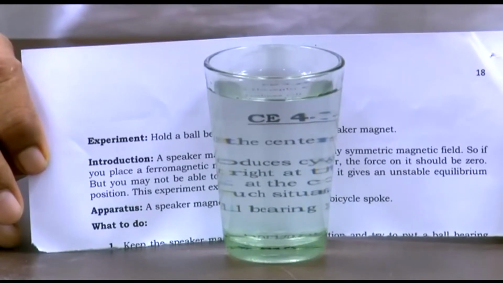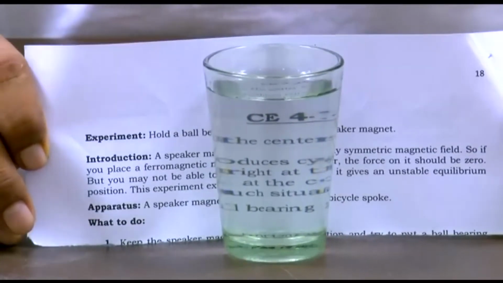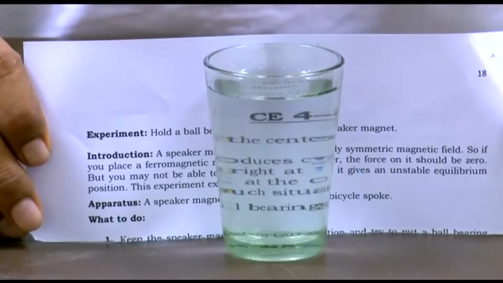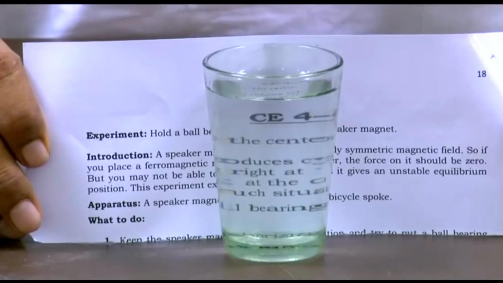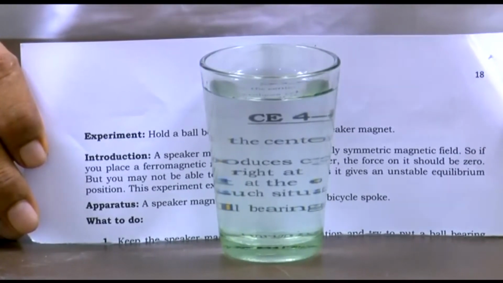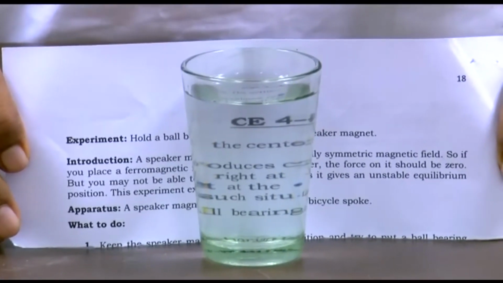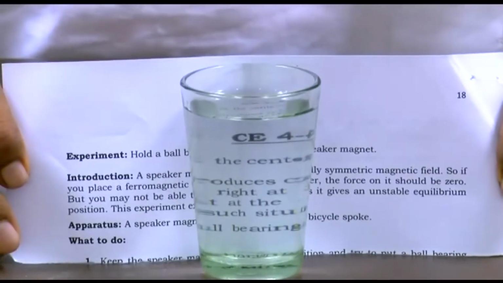Light from those printed letters goes from air to water and then comes back and falls in the camera or in your eyes, and you can see the size of the letters has increased very significantly. So all these effects come from refraction at curved surfaces.